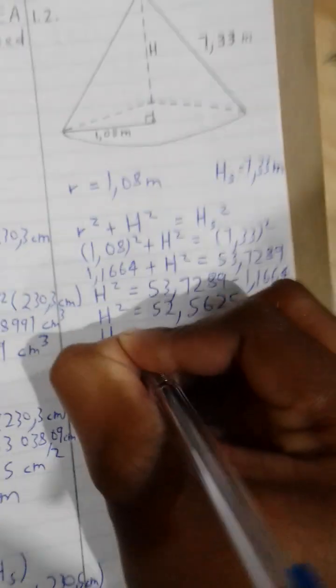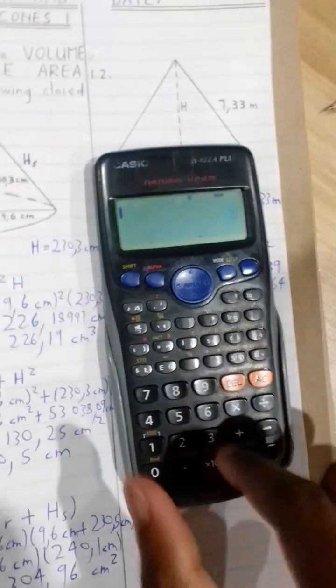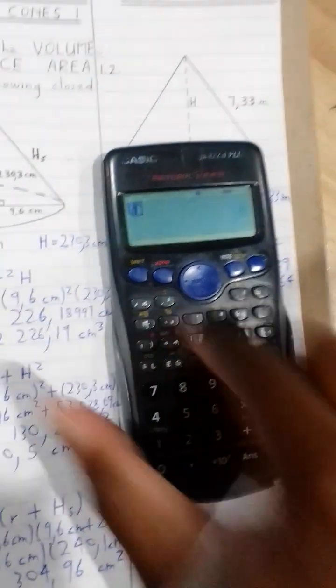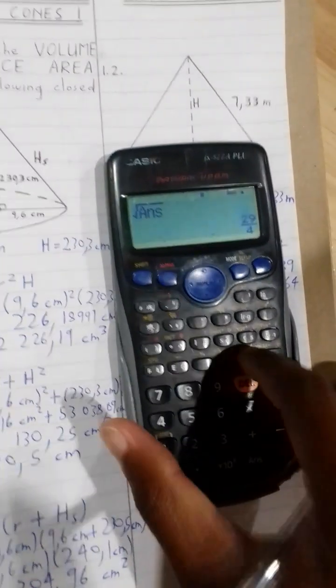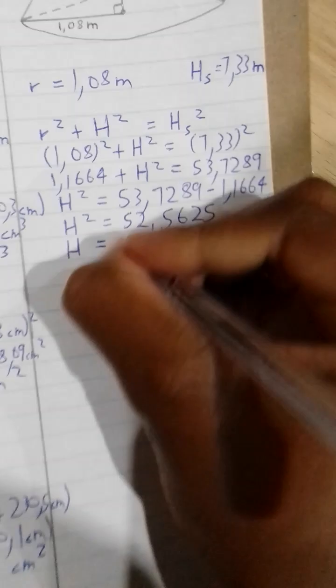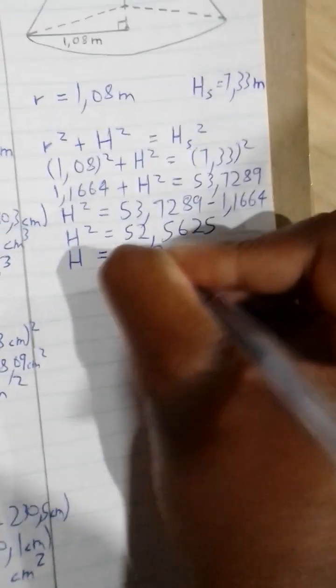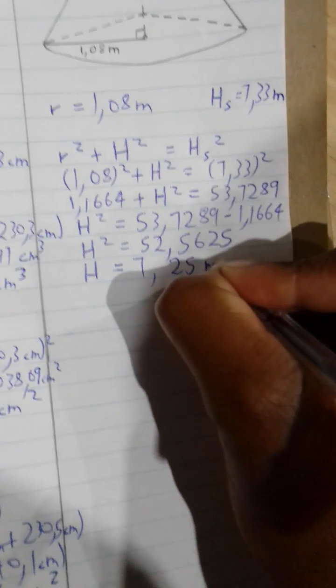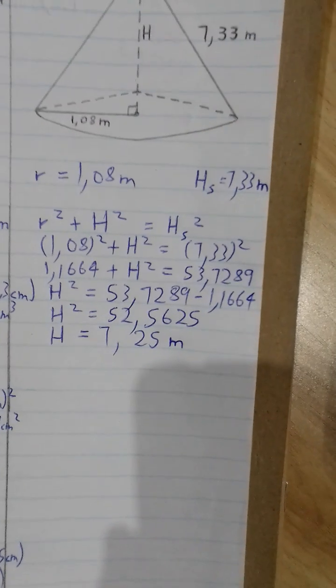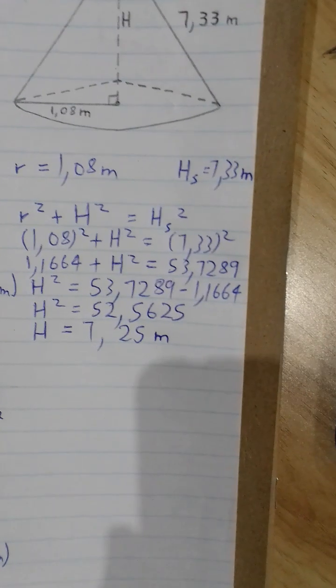H is the square root, so the square root of the answer is 7.25 meters. Okay, I hope that is clear enough.